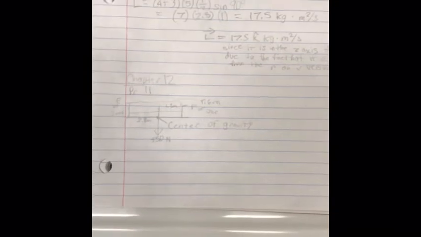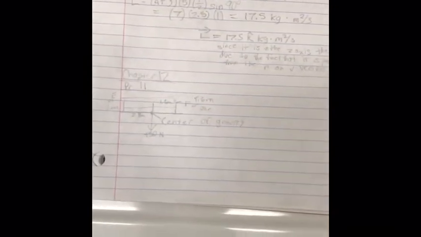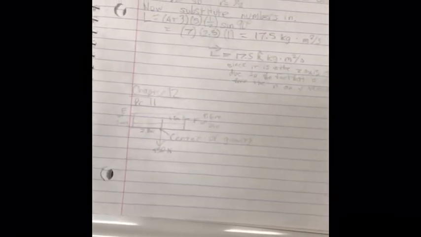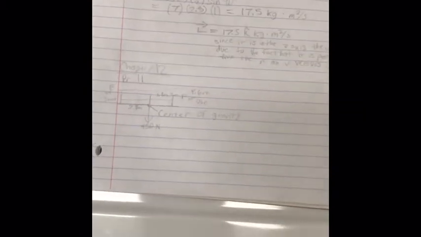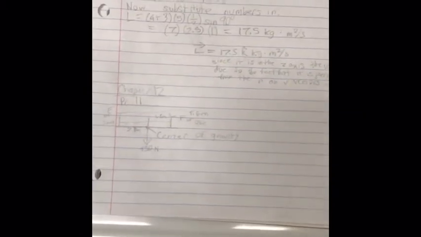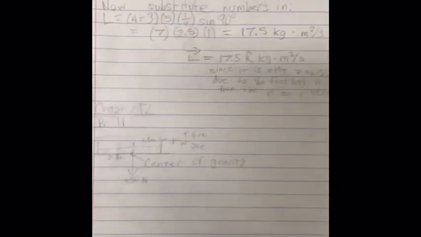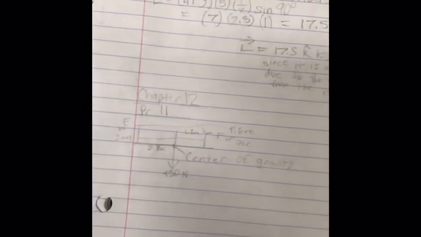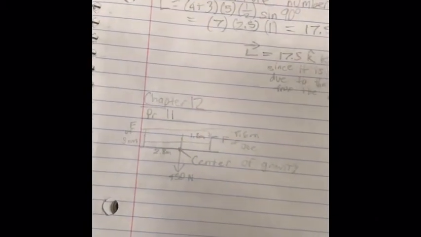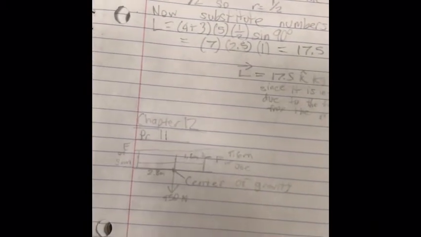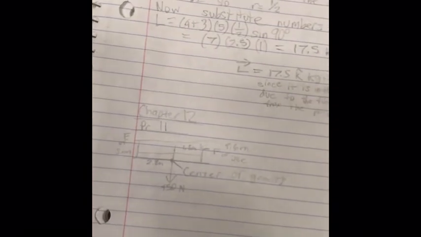For chapter 12, I did problem 11. It was a beam problem where there were two people, Sam and Joe. They each had different forces, and they were standing different distances apart. Joe was standing 1.8 and Sam was standing 2.8 from the center of gravity, both in meters. The whole beam was 4.6. The center of gravity was 450 newtons, the force of the whole system.